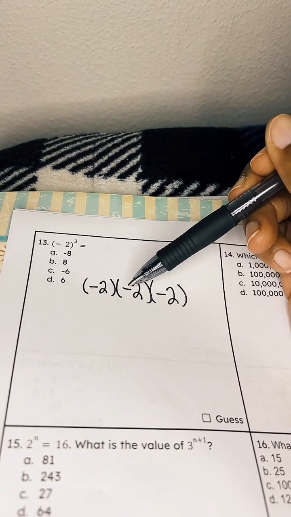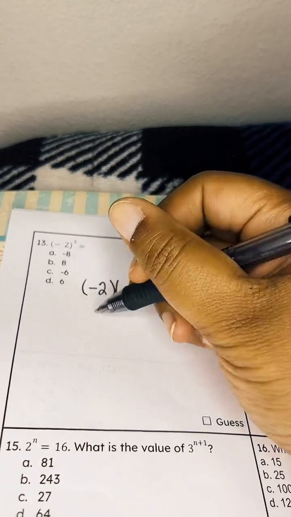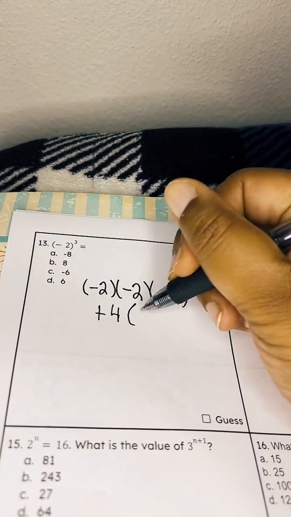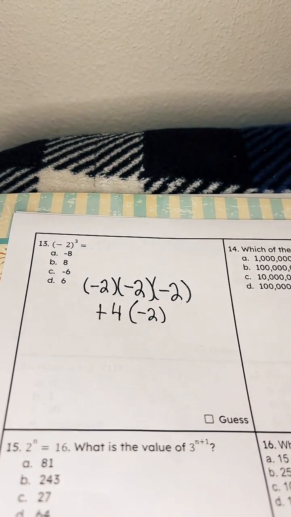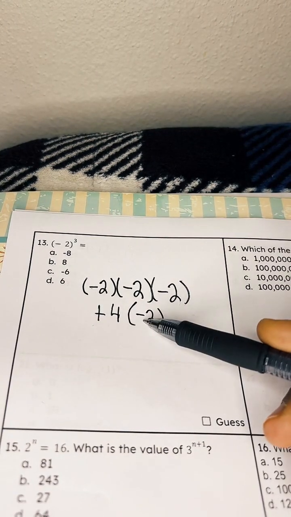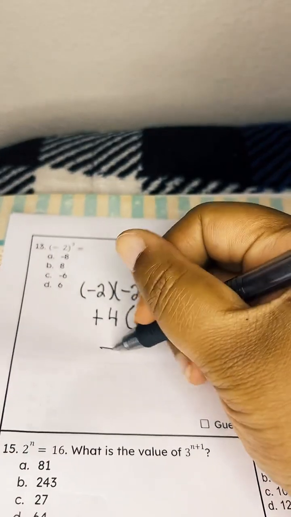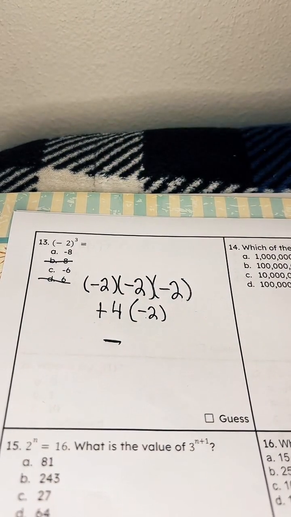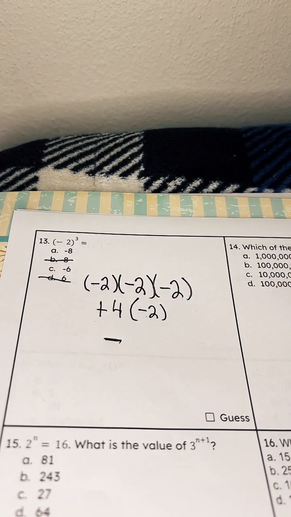So a negative times a negative is always a positive. 2 times 2 is 4. And then you're going to drop down that negative 2. A positive times a negative is always a negative. As soon as we see that, we know B and D are out. What is our answer? Put it in the chat.